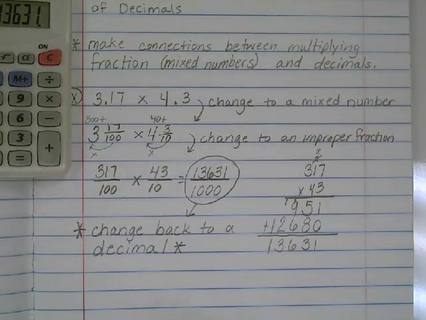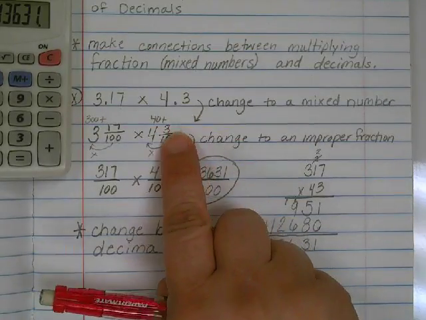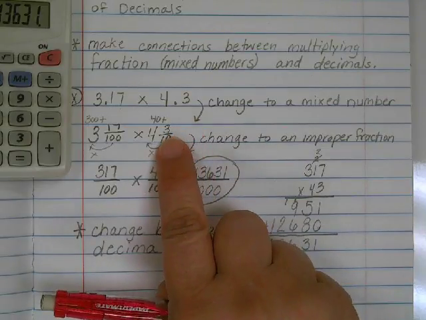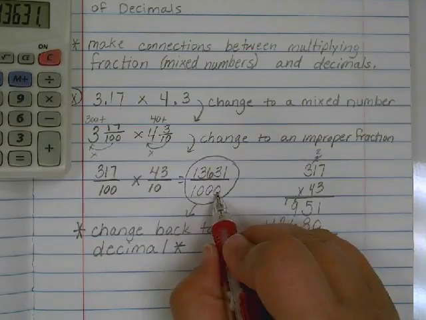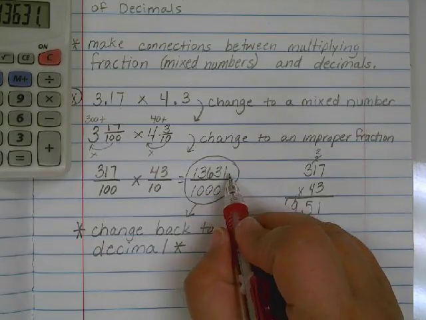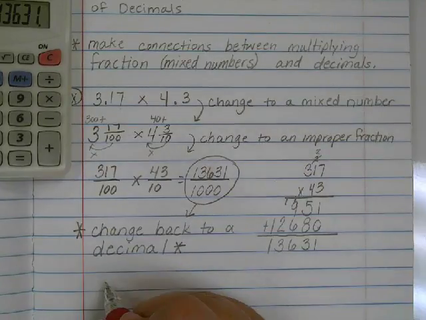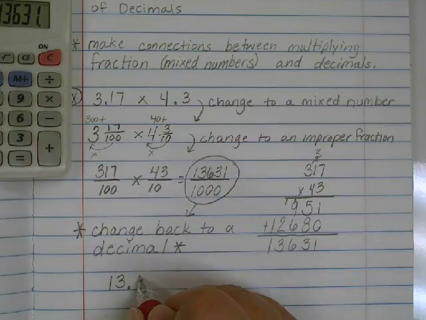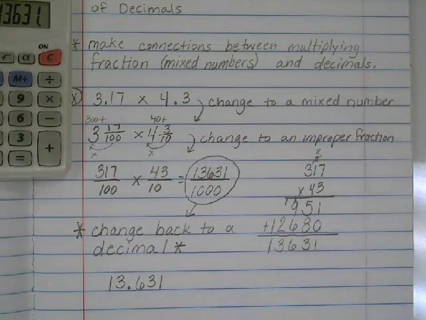And if you remember up here when we were talking about putting the digit over the correct number in the denominator, since there are 3 zeros in my denominator, I know that 3 digits have to be behind my decimal. So then my answer becomes 13 and 631 thousandths.